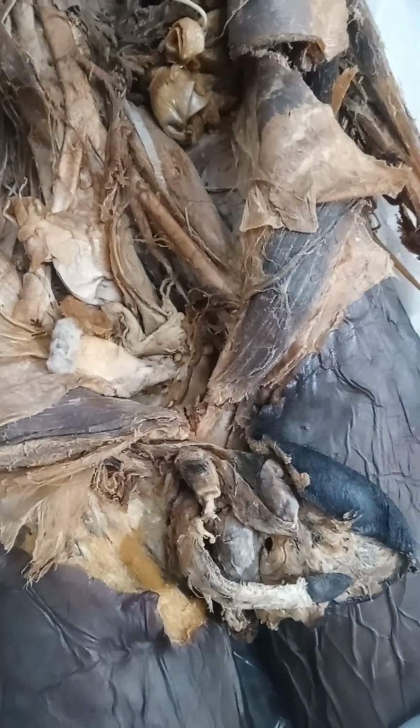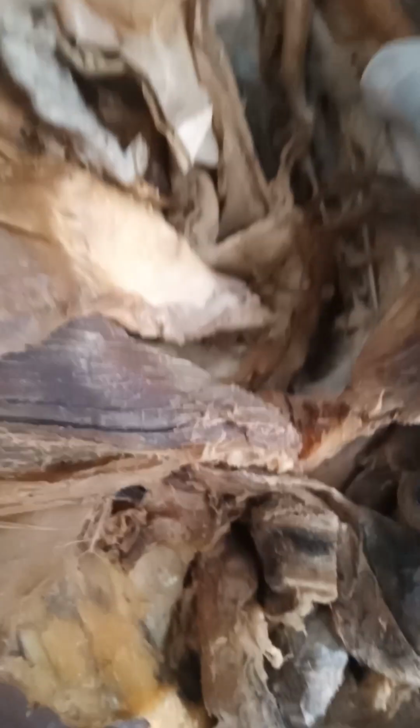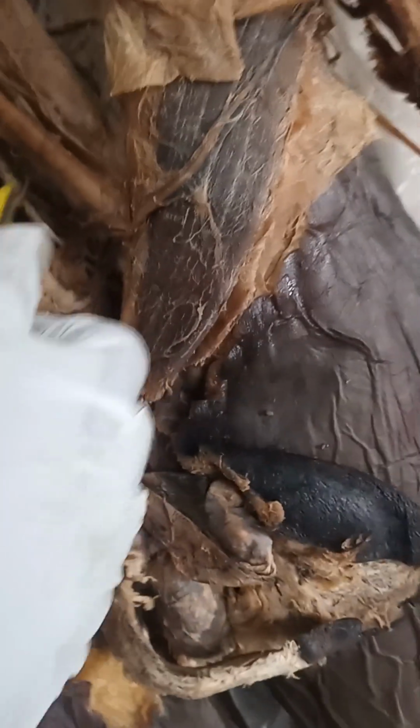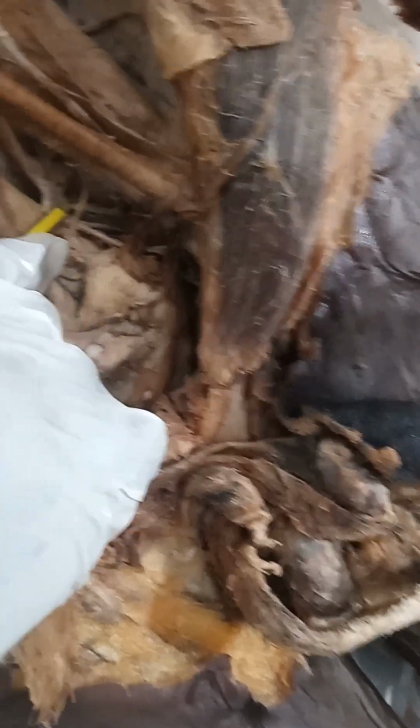The anterior internal iliac artery gives 8 branches, 4 visceral and 4 parietal. So these are the branches of the anterior division of the internal iliac artery.